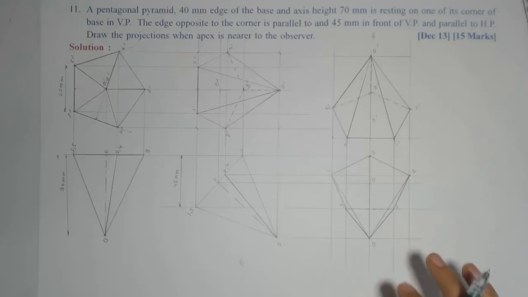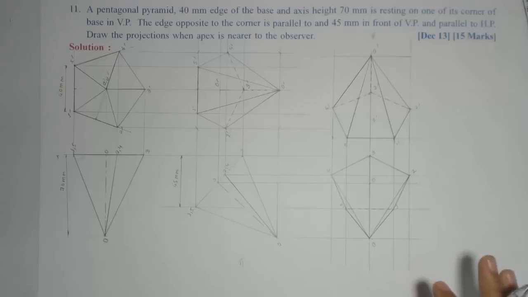Okay, we have shown the axis and slant edges, everything. Just check once again whether we have left any edge. Okay, I think it's right.